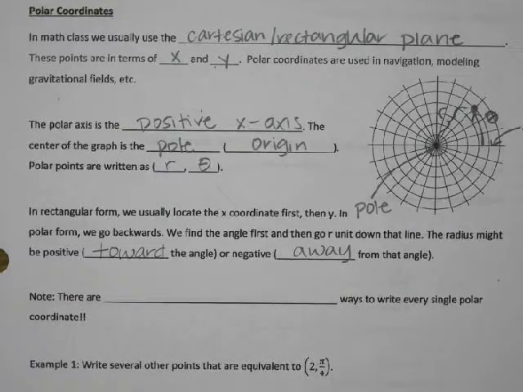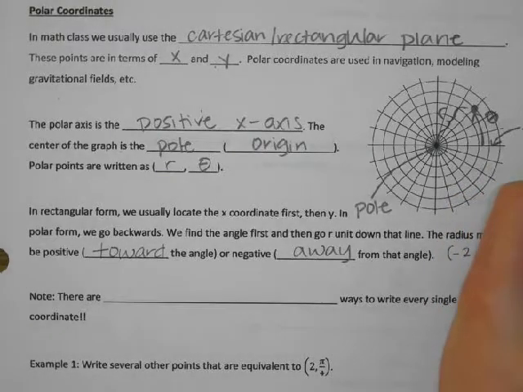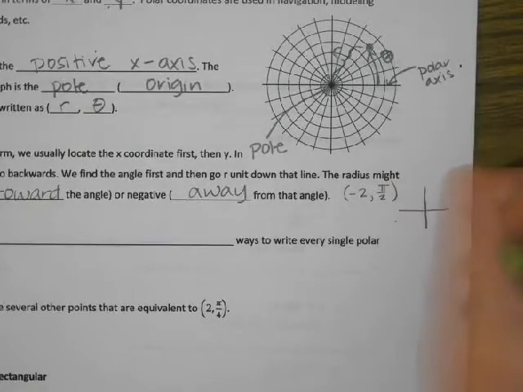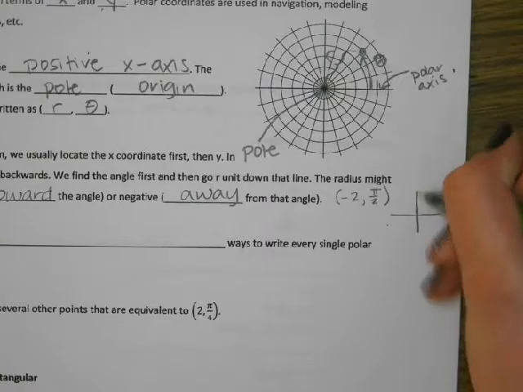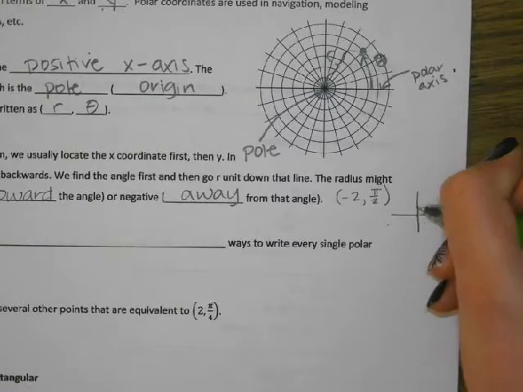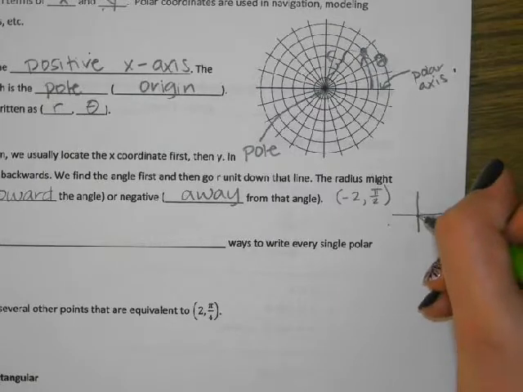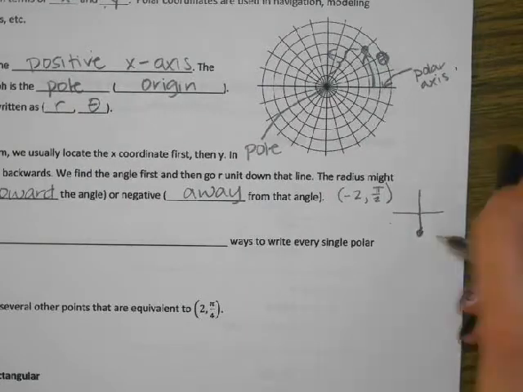For instance, if we were to graph the point (-2, pi halves), the first thing I would do is locate where pi halves is, which is where? The top, right? So pi halves is this line right here. But I'm going to do a radius of -2, so instead of counting out radius 1, radius 2 toward the angle, since my radius is negative, I would go away from it. So I'd count 1, 2, and then this point would be over here. A radius of 2, but you'd go down instead of up.